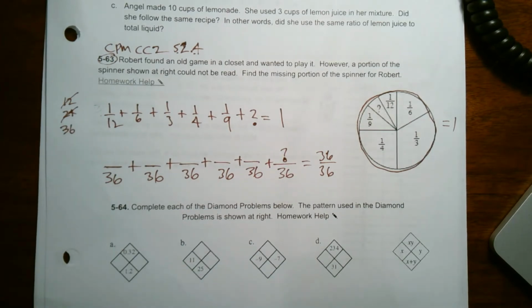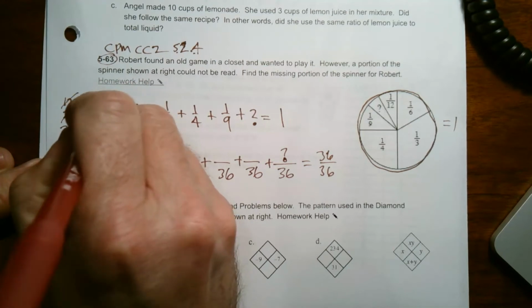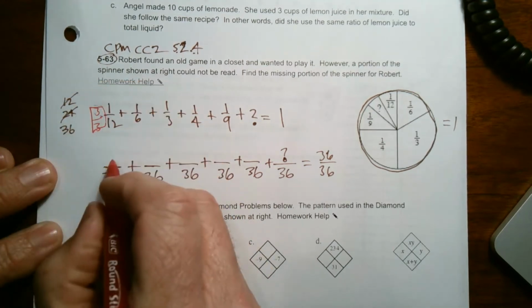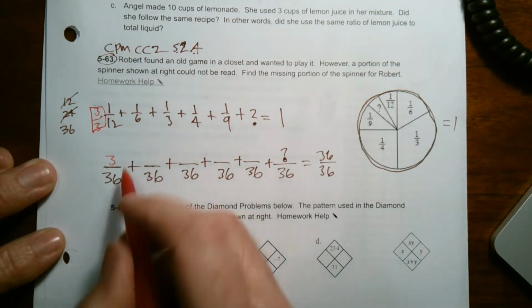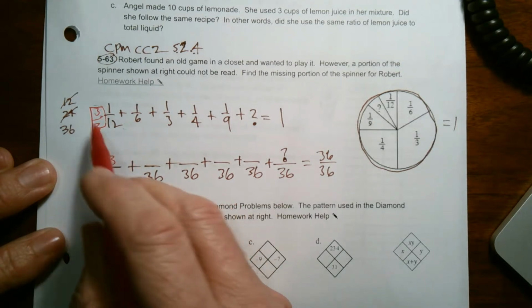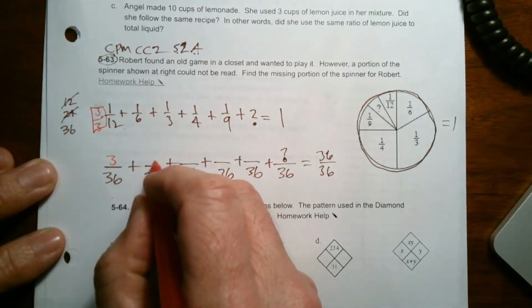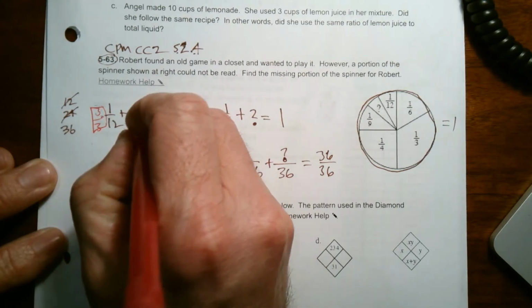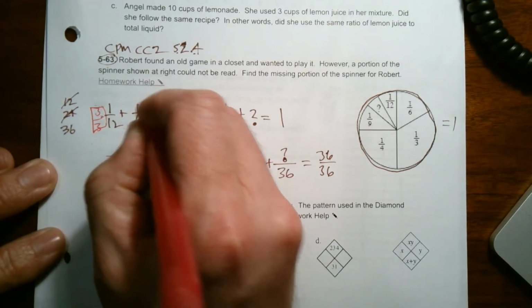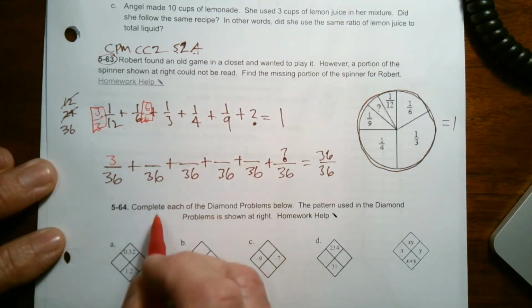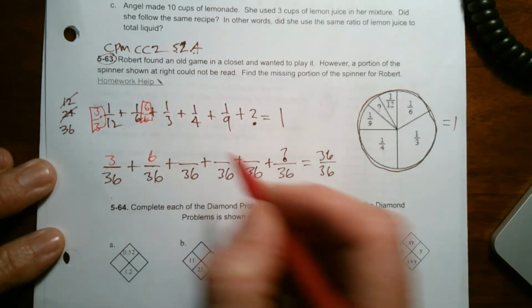If I multiply that by 3 over 3, then my new numerator would be 3, because 3 times 12 is 36 and 3 times 1 is 3. To get the 1/6 to be something over 36, it's multiplied by the giant 1 of 6 over 6. 6 times 6 is 36. 1 times 6 is 6.